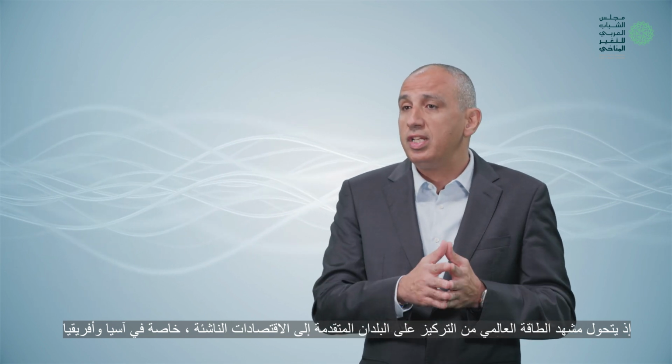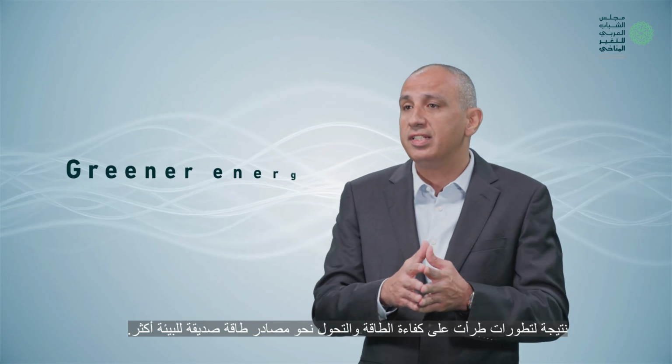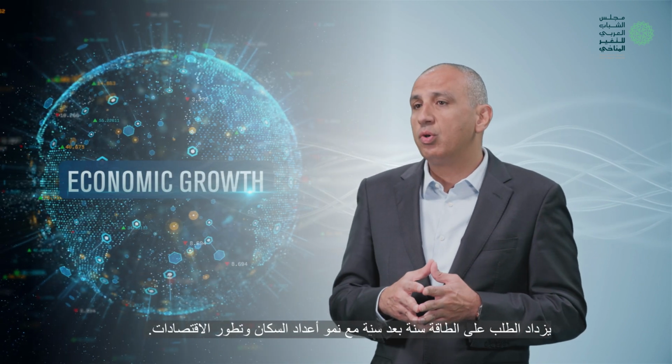The global energy landscape is shifting from a focus on developed countries to emerging countries and economies, especially in Asia and Africa. In contrast, regions like Europe have seen their share of global energy consumption decrease. Europe's energy share dropped from 35.2% in 1990 to just 18.4% in 2018, a result of energy efficiency improvements and a shift towards greener energy sources. Overall, energy demand is rising, particularly in countries with growing economies, but this comes with a significant environmental cost. As populations grow and economies develop, energy demand increases year after year.